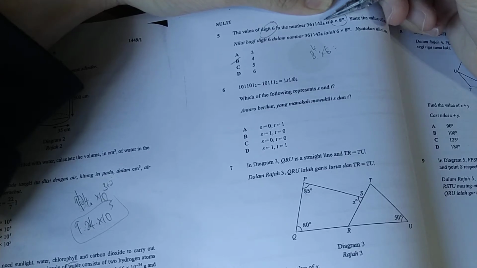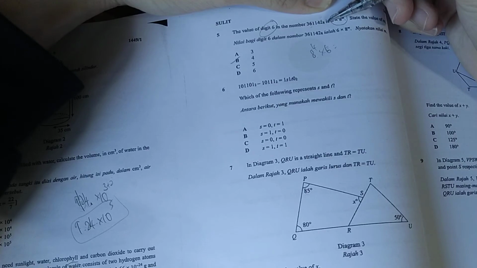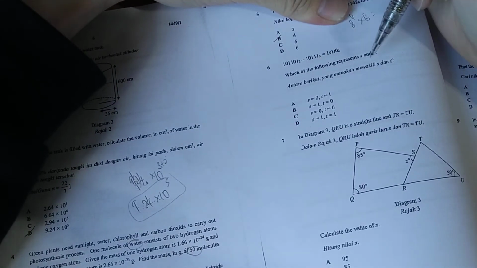If this is base 2, then 2 power 0, 2 power 1, 2 power 2, and so on. If this is base 5, then 5 power 0, 5 power 1, and so on. Always start with power 0. Okay, number 6. Which of the following represent S and R?